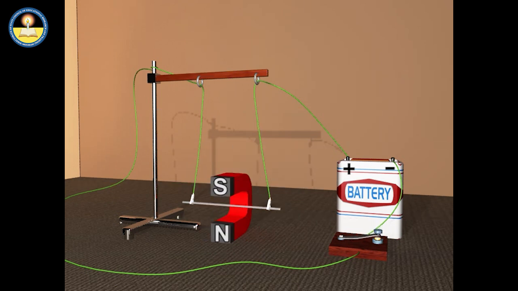We further repeat the activity by increasing the length of the rod within the magnetic field. This can be done by using a wider magnet. It can be noticed that the magnetic force on the conductor is also increased, which shows that the magnitude of the force is directly proportional to the length of the conductor within the magnetic field.